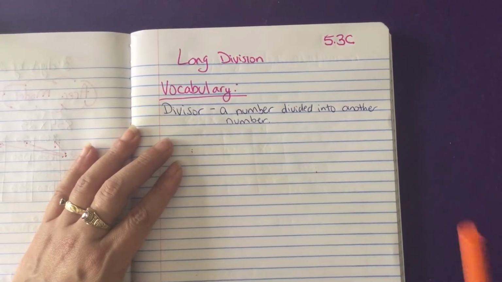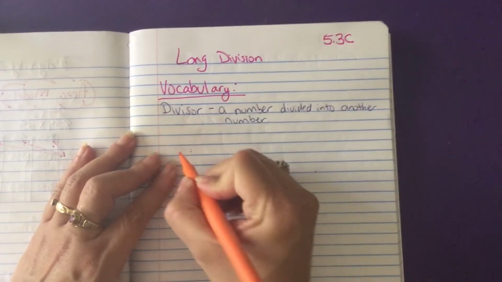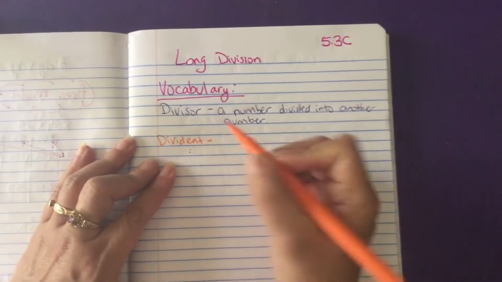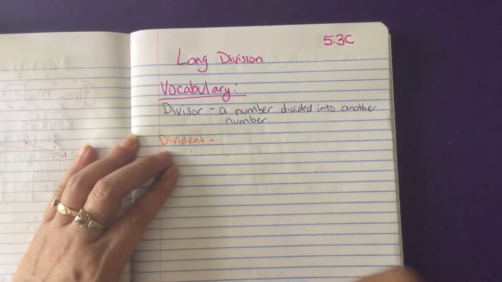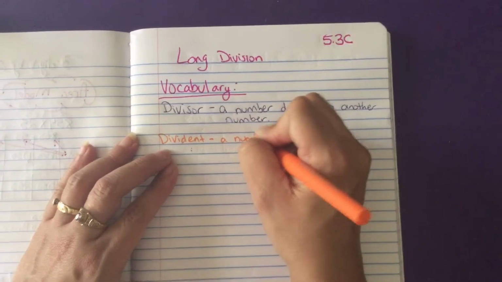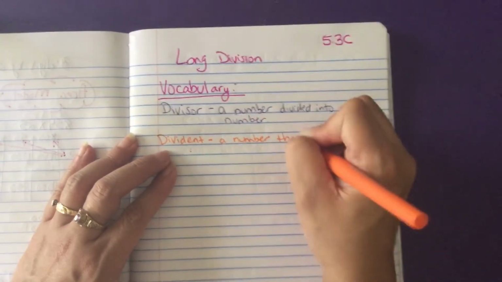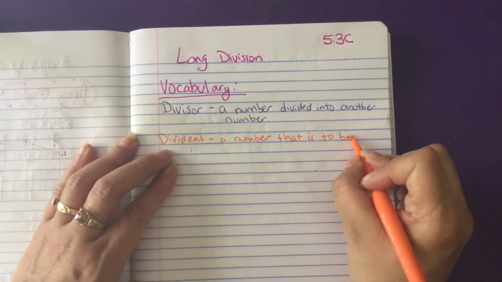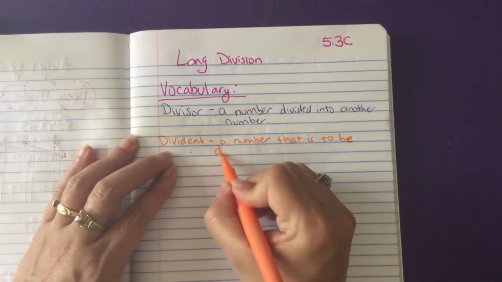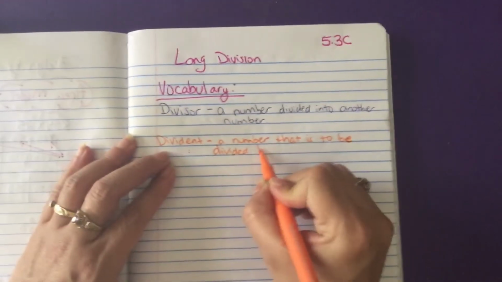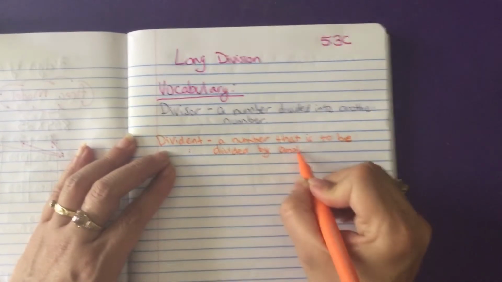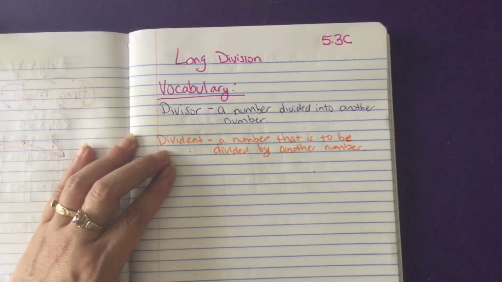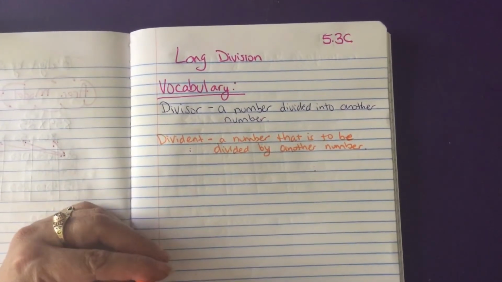The next word is dividend. Dividend. Again, if you need to pause the video, you can if I'm going too fast. A dividend is a number that is to be divided by another number. Okay, dividend, a number that is to be divided by another number.